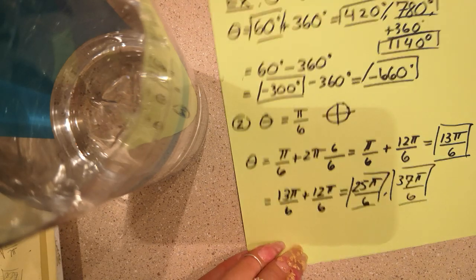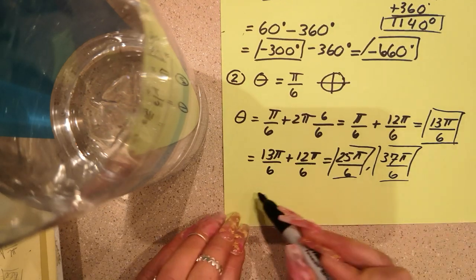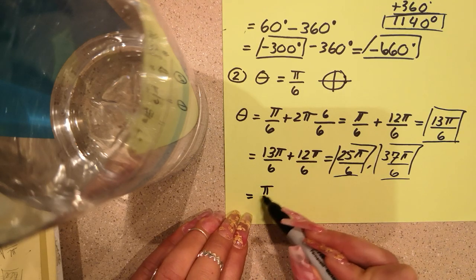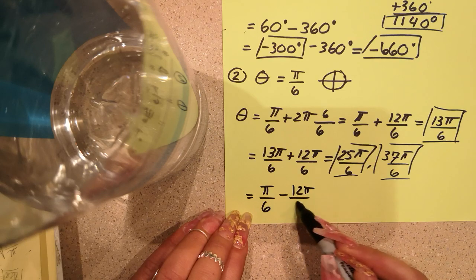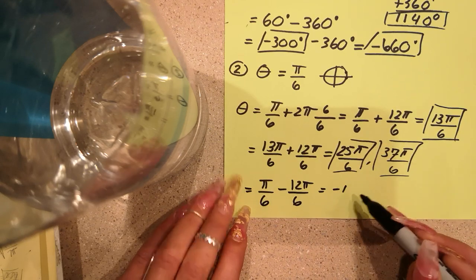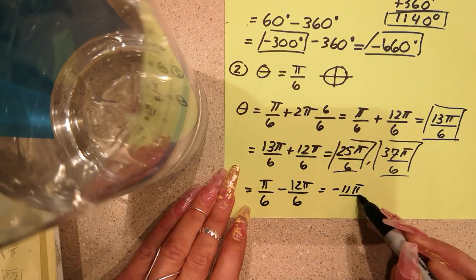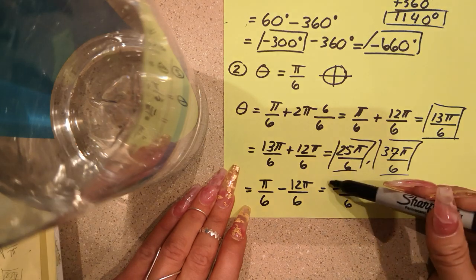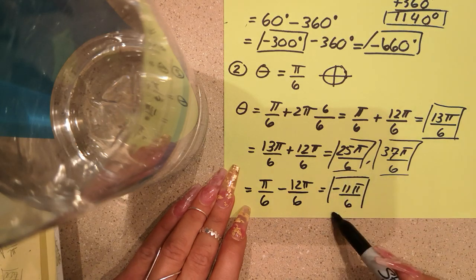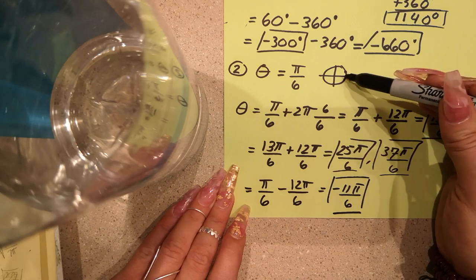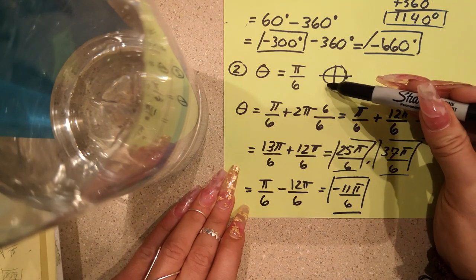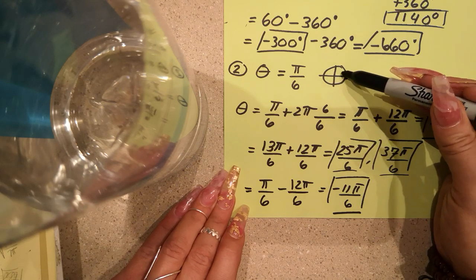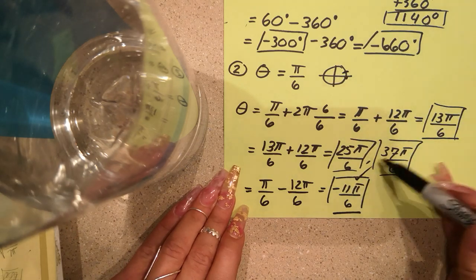Okay, now remember I could also subtract. So what if I have pi over 6, then I subtract 12 pi over 6? That would be negative 11 pi over 6. Let's see if that makes sense. If I start at 0 and go in the negative direction, clockwise, 11 pi over 6 would land me there. It looks correct.